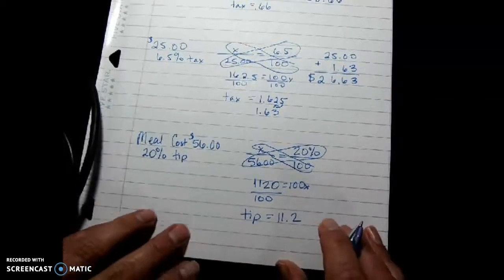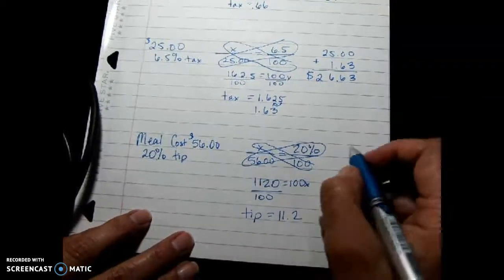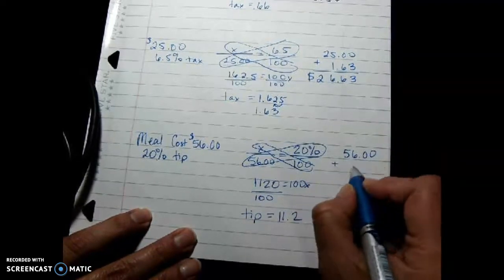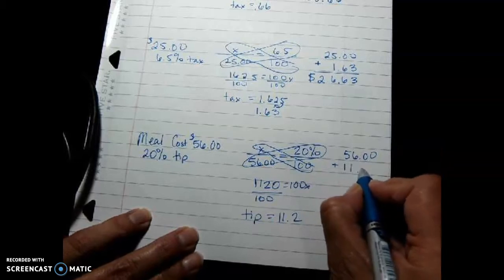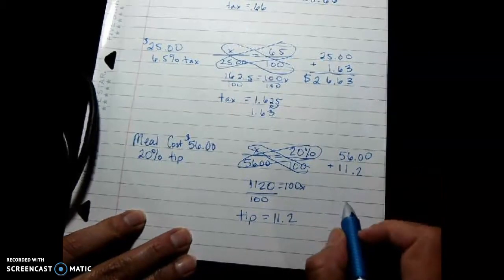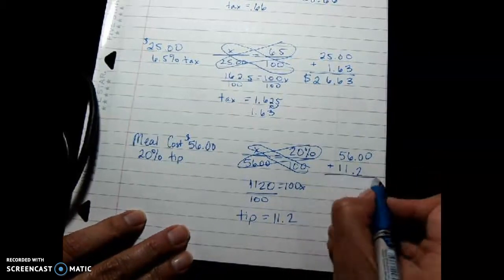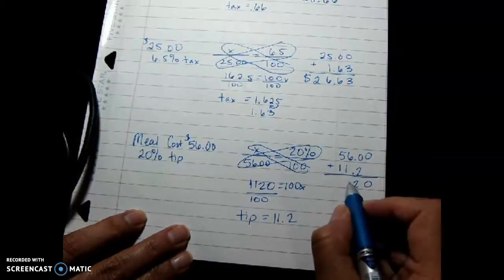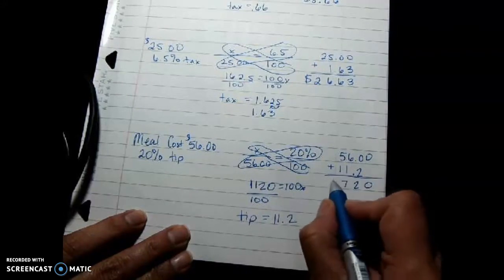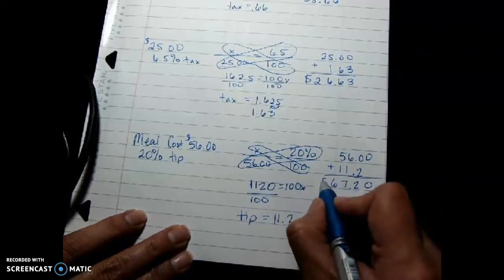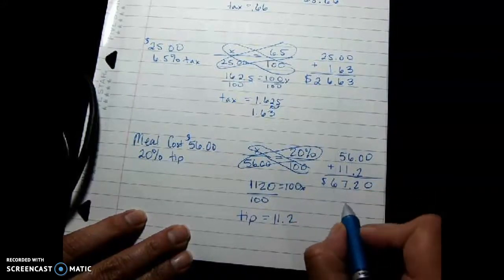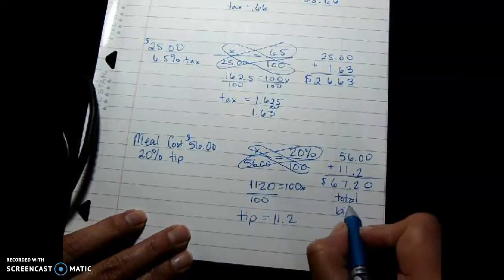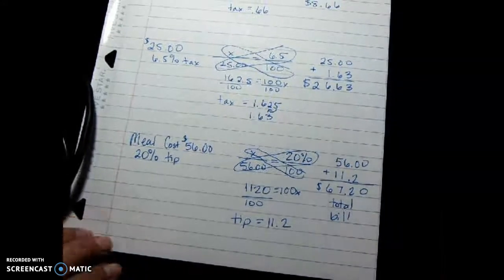Remember, the tip is what we add, so we're going to go $56 plus 11.2. Do not forget your decimals when you add it in the calculator. So the total bill is $67.2. This is the total bill. All right, now you're going to try this on your own.